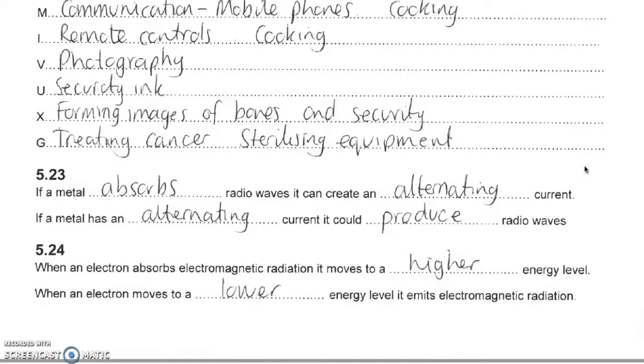The opposite is true. If you are the person sending the message, you will send an alternating current in your metal, and then the output signal will be the radio waves, which will be sent into space or into the atmosphere for the receiver to detect.